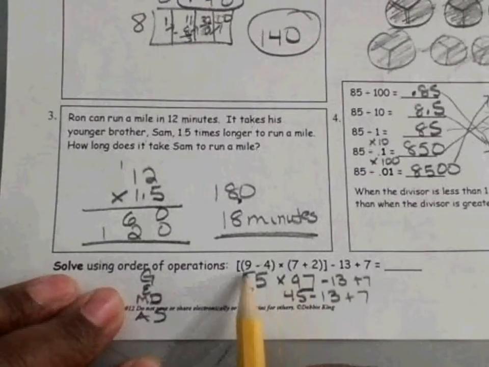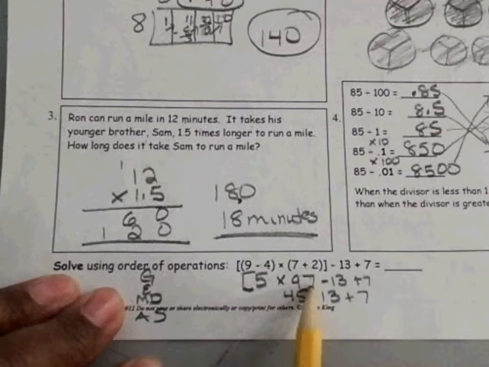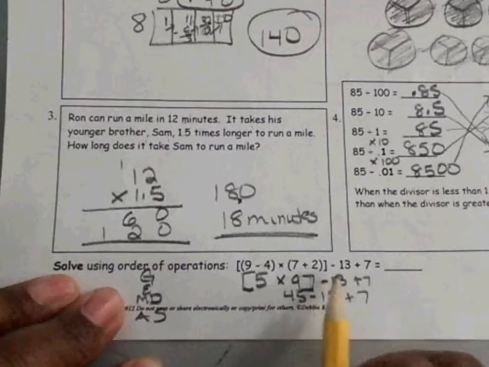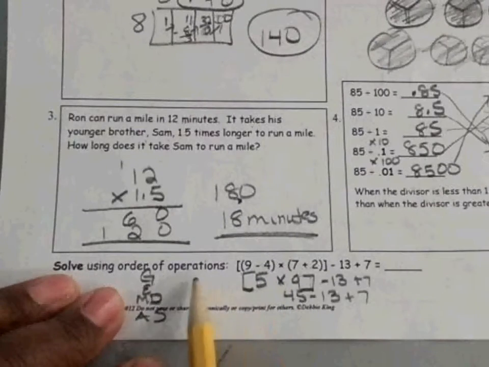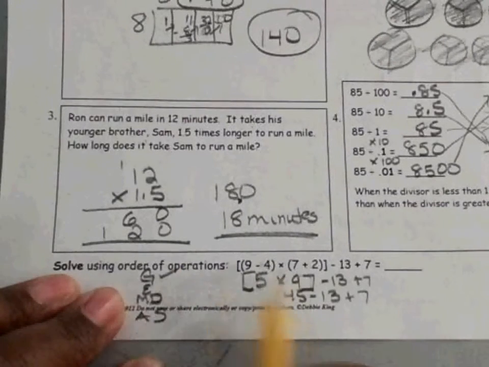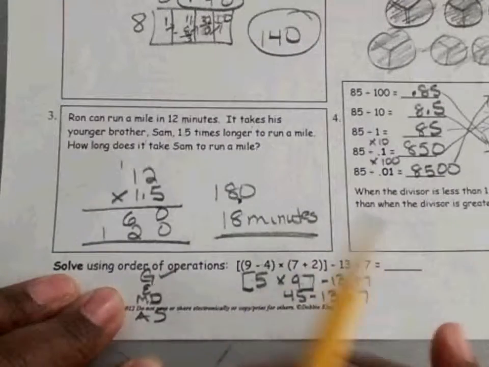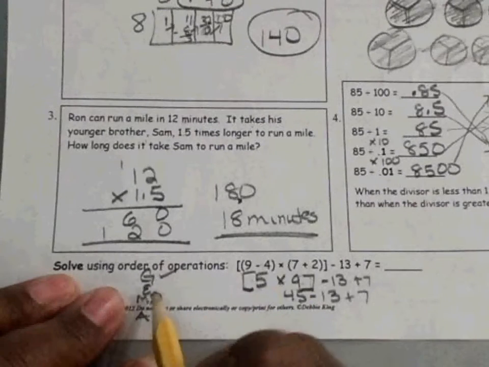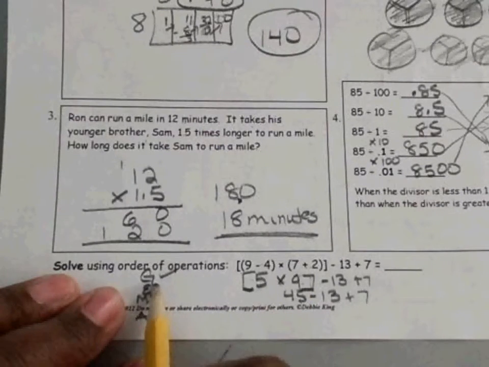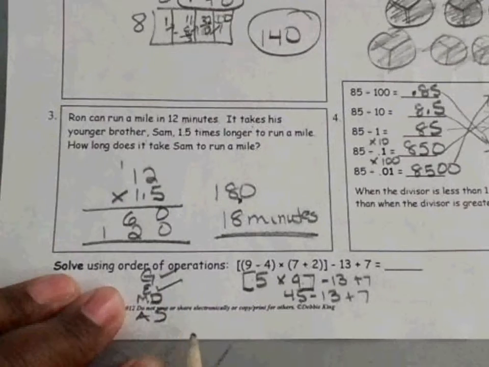So I wrote those, and I rewrote my brackets. Subtract 13 plus 7. Now I have a multiplication sign. According to this, I'm still solving my grouping, so whatever is left in the grouping gets solved first, regardless of what it is. That gives me 45. My groupings now fall off. I'm done with groupings. Do I have any exponents? No. Multiplication or division?